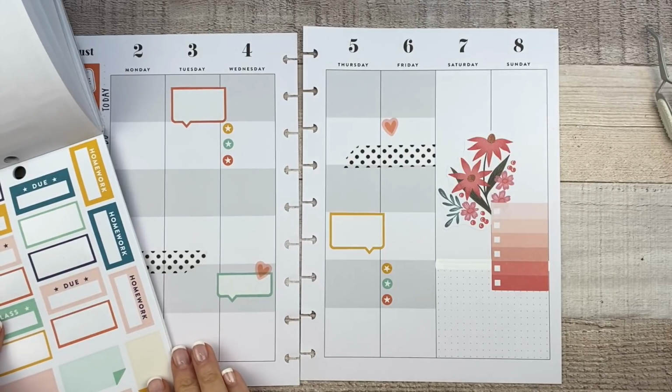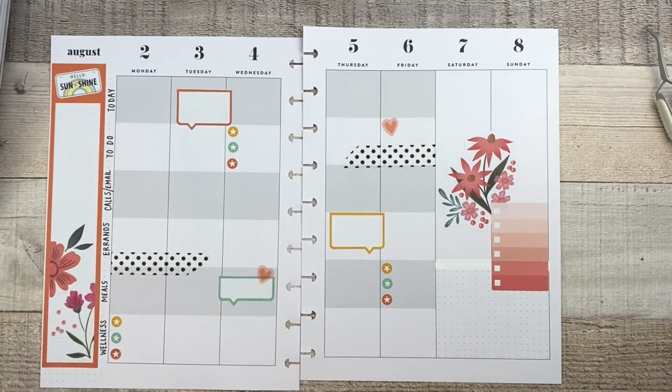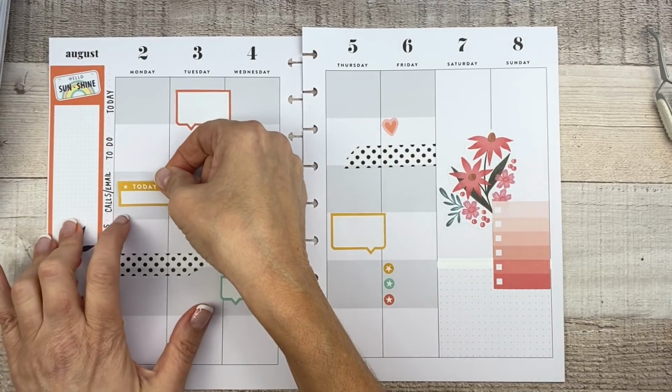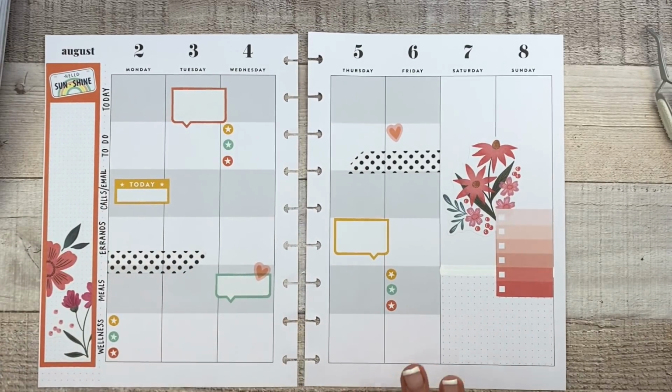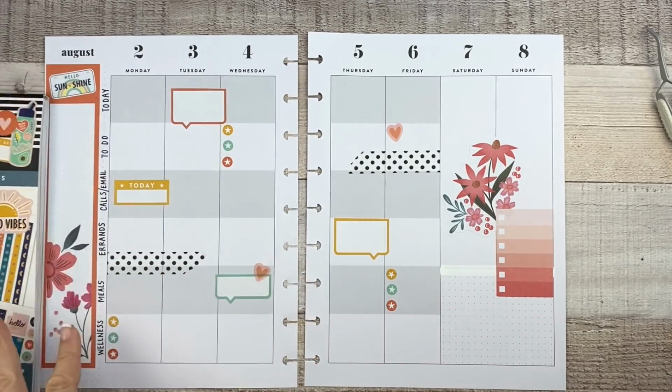So maybe there's something big going on errand-wise, or how about an important phone call that you need to make? You might put that there. Okay, so let's go over into our weekend here.